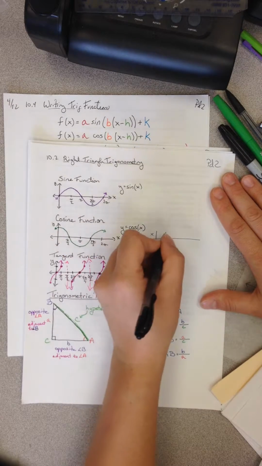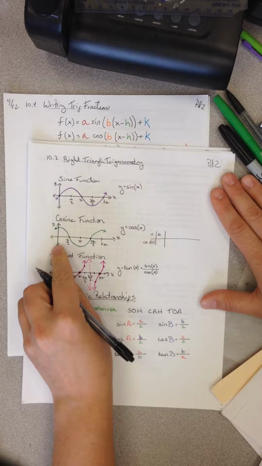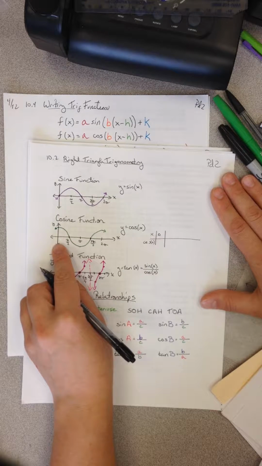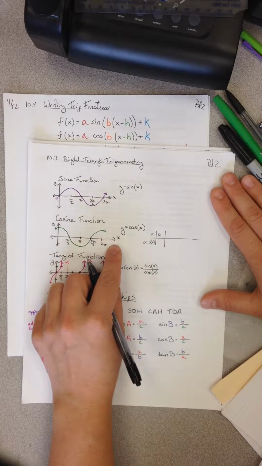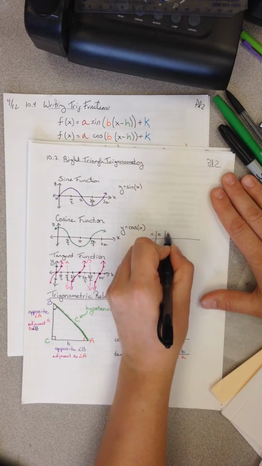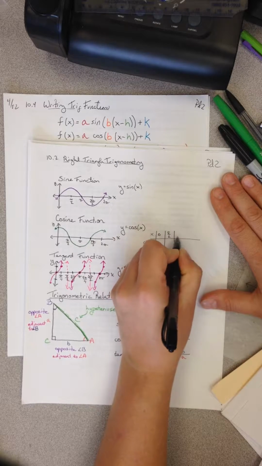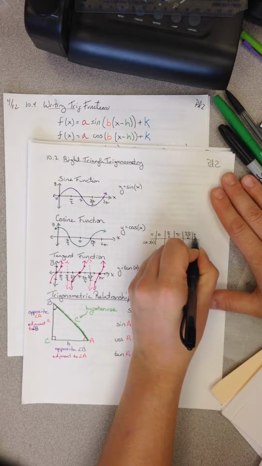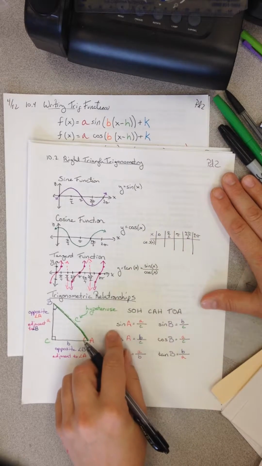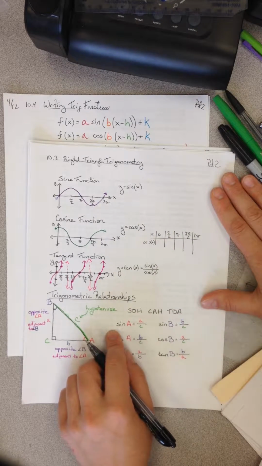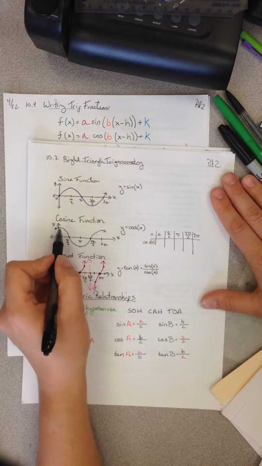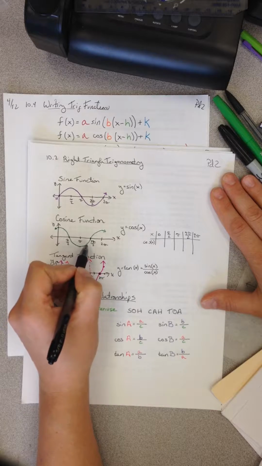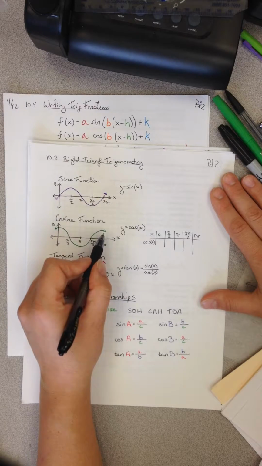So we're going to start at 0, and 2 pi divided by 4 would be half pi, pi over 2. Which we already know. So we would count at pi over 2, pi, 3 pi over 2, and 2 pi. And so our cosine function is going to go 1, 0, -1, 0, 1.